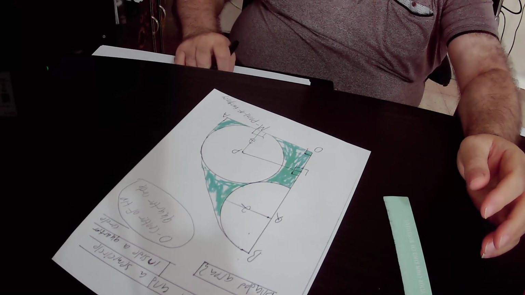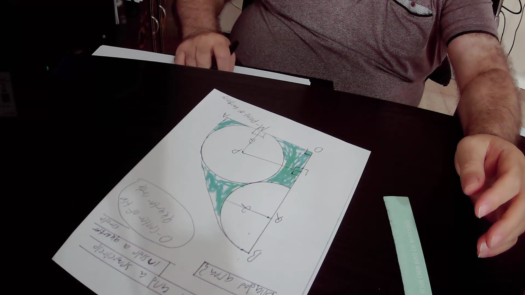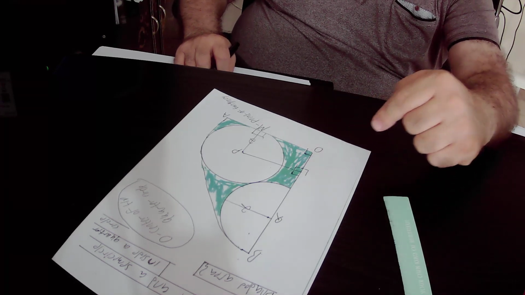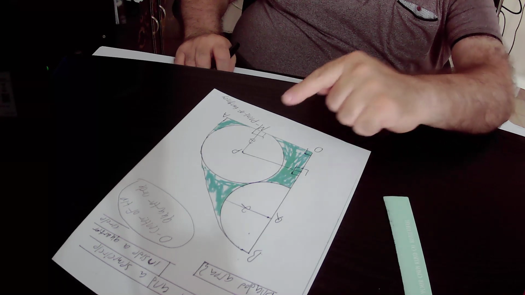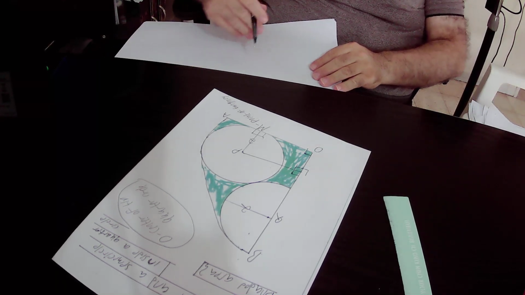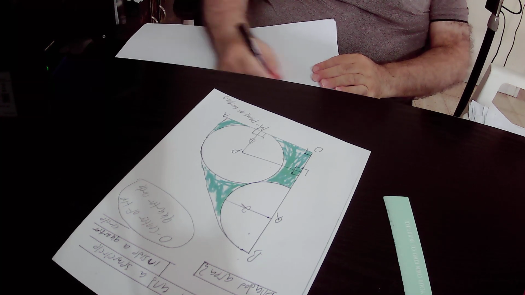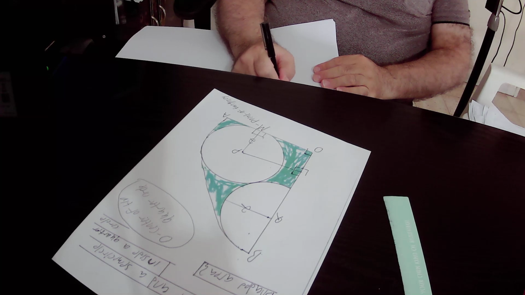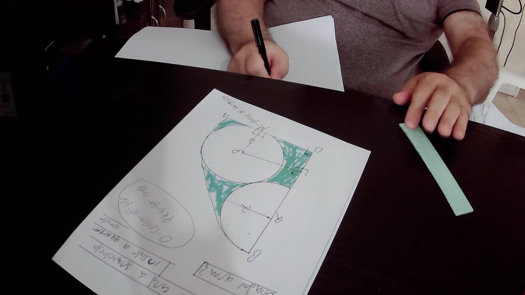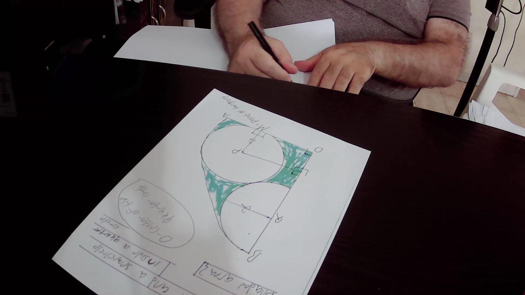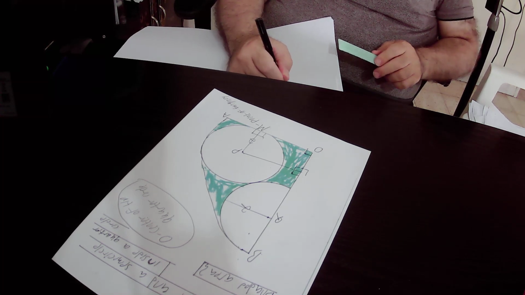Okay, so actually we have here quadrilateral LPOM. Inside quadrilateral LPOM, we have 1, 2, 3 right angles. So I write it down. Inside quadrilateral LPOM, we have 3 right angles, and the sum of 3 right angles is 90 times 3 is 270 degrees.